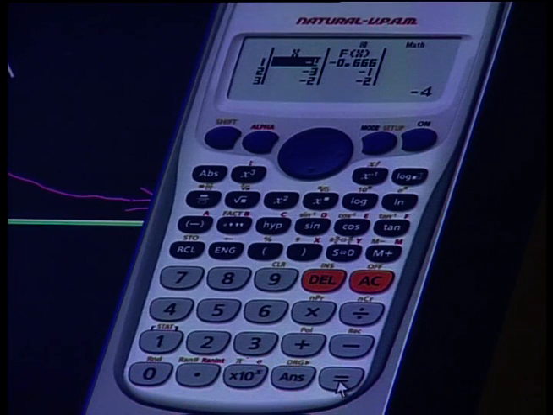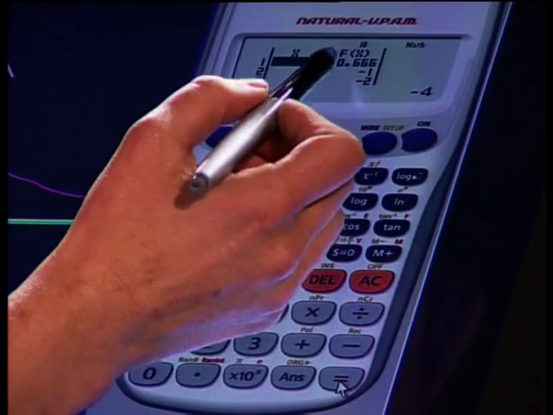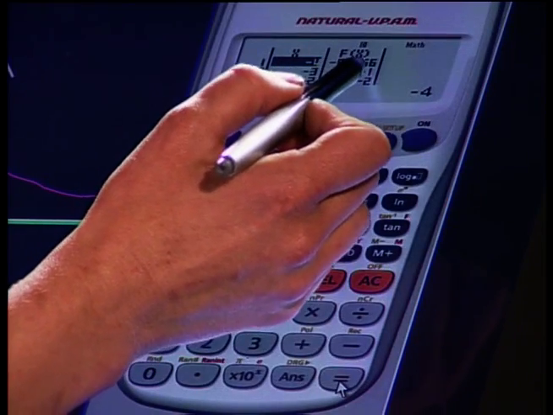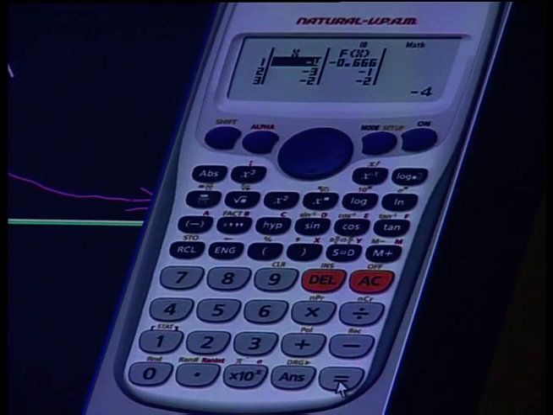And then it asks for steps. So what we're going to do is we're going to go in steps of 1. That's absolutely fine. And equals. And then this is really quite interesting, because you can look at the values on your table and you can see whether that actually corresponds to your graph. Now, does it look probable that at x equal to -4, y will be -0.666? Yes, I think that's absolutely fine.